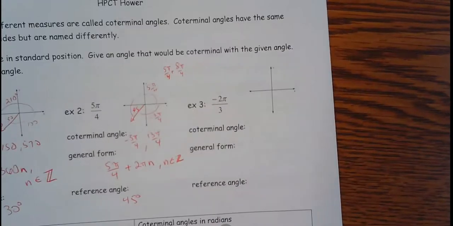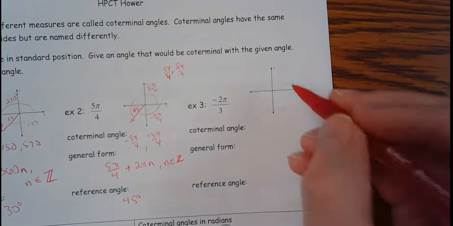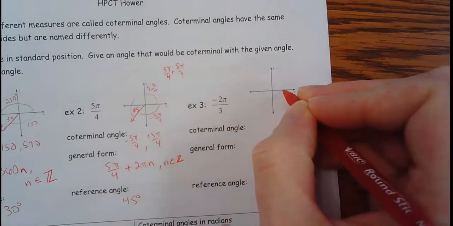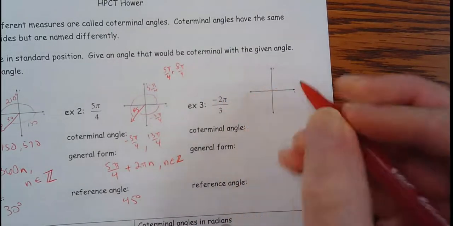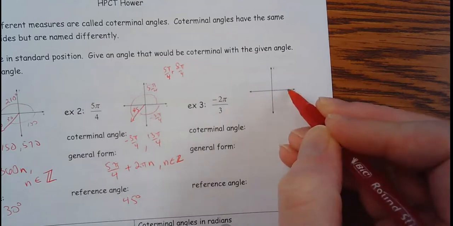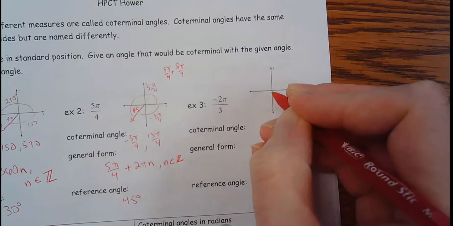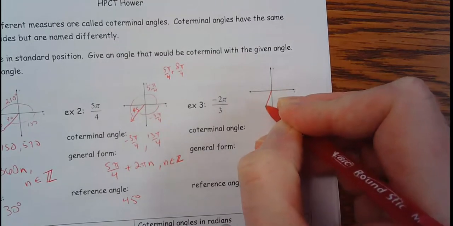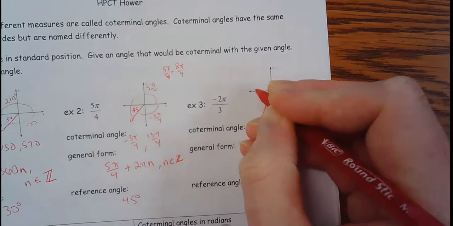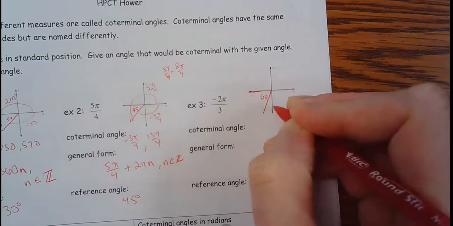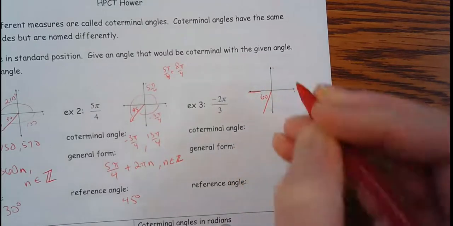Okay. Negative 2 thirds pi. Again, 1 pi would be this way. This is half a pi, so it's somewhere between there. You know, I went clockwise. It's somewhere in here. Ends up, if you do a little bit of work, it's 60 degrees short of the x-axis, or 30 degrees past straight down, however you look at it.